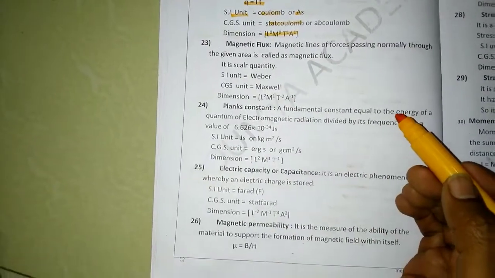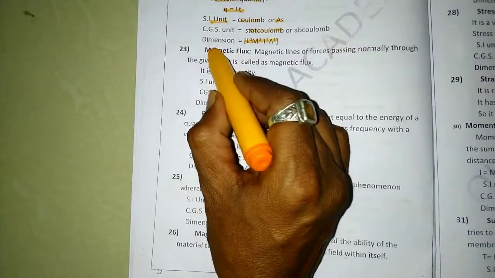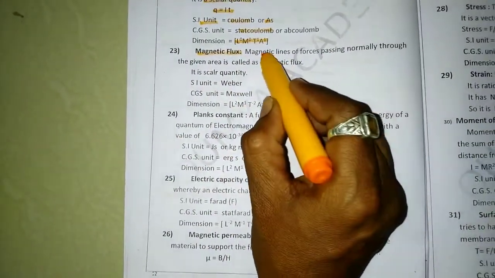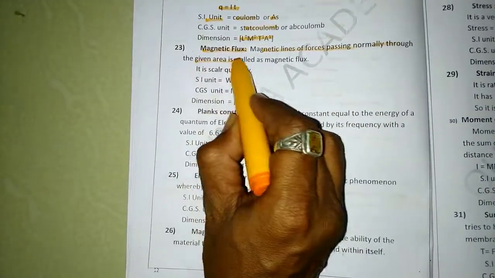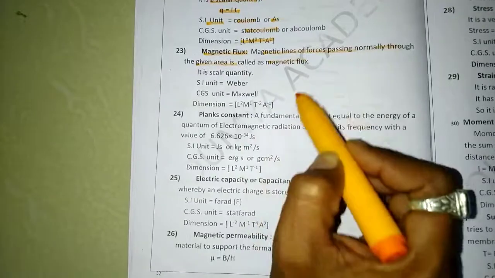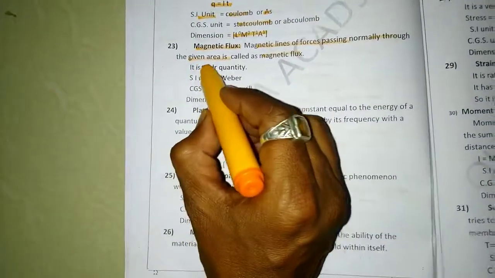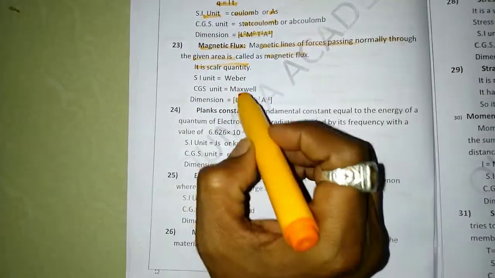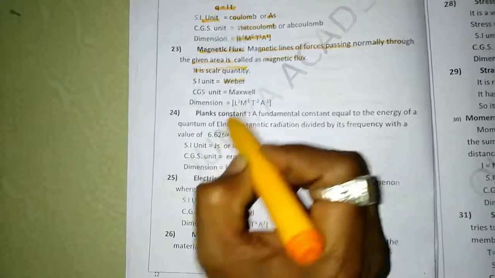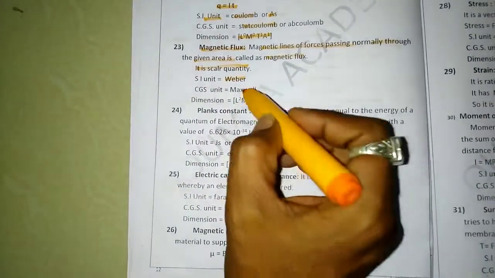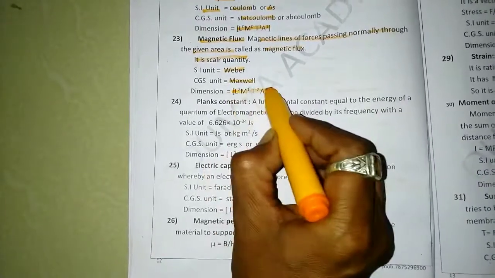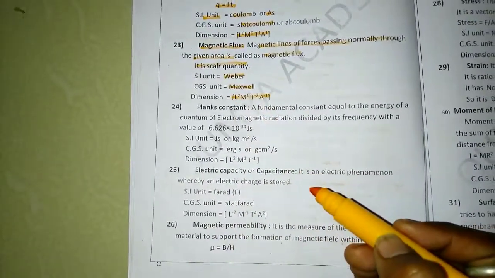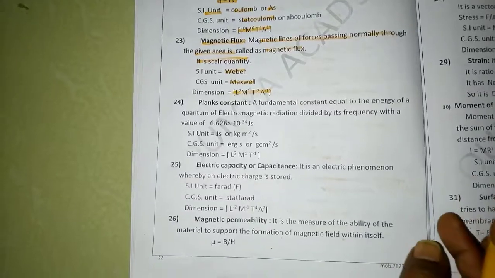Now the next physical quantity is magnetic flux. The magnetic lines of force passing normally through a given area is called magnetic flux. It is a scalar quantity. Its SI unit is Weber. Its CGS unit is Maxwell. Its dimension is L2 M1 T minus 2 A minus 1.